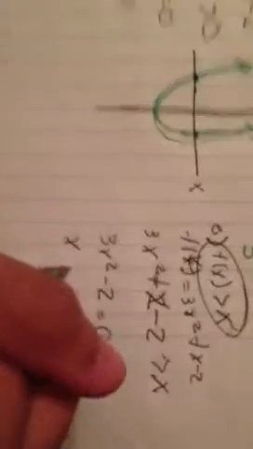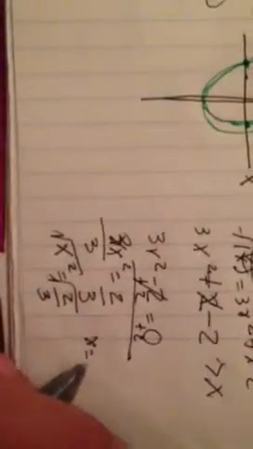3x squared is equal to positive 2. Divide both sides by 3 and you will have x squared is equal to 2/3. Now you take the square root of both sides and you will have x is equal to radical 2/3. You will do a parabola here too.